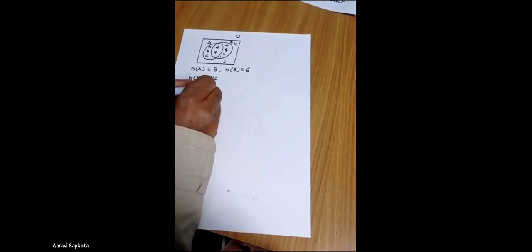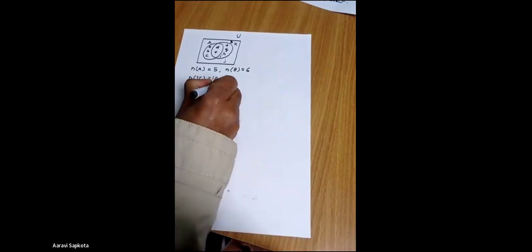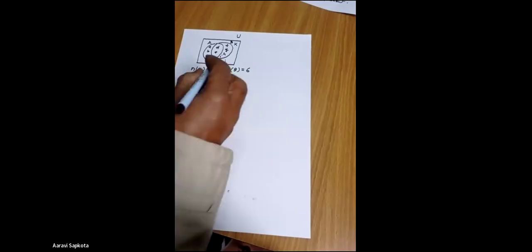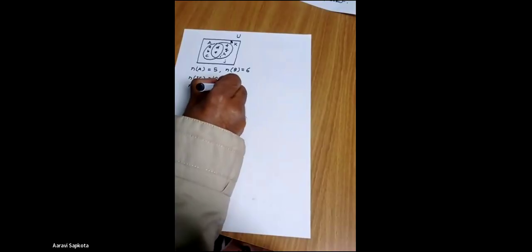And what is the cardinality of A minus B? How many elements are there in set A only? Set A only contains A, B, and C. So this is 3.